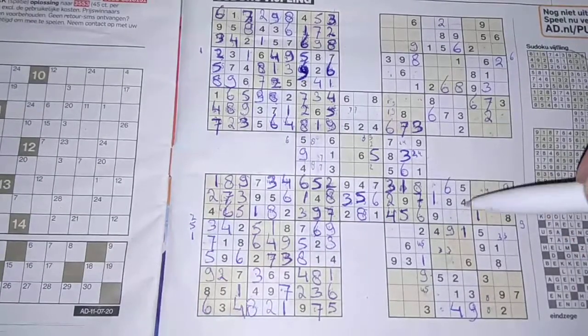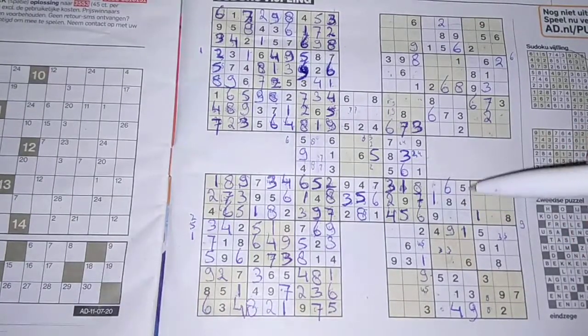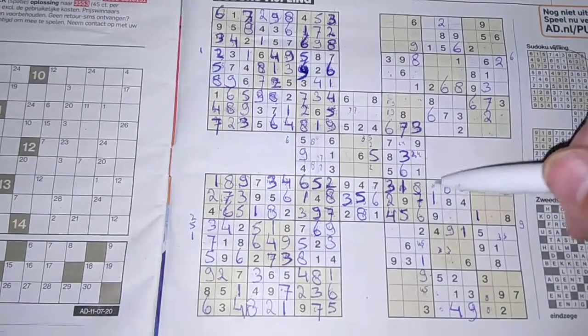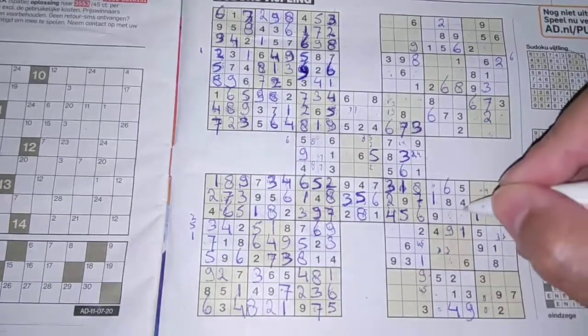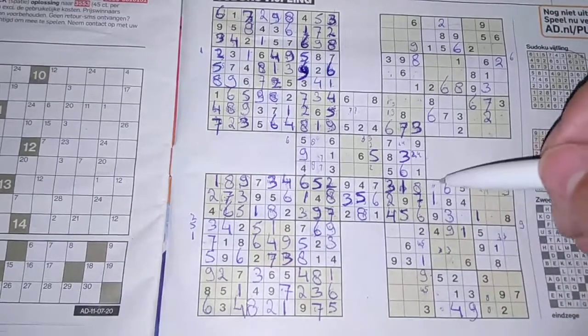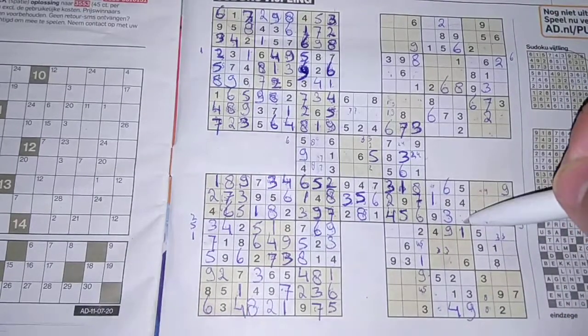3 numbers left, the 2, the 3, and here cannot be a 3 because we have a 3 there. So the 3 could be here or there. We see here 3, no 3 there. 3 should be here. The 2 and the 7 are left.